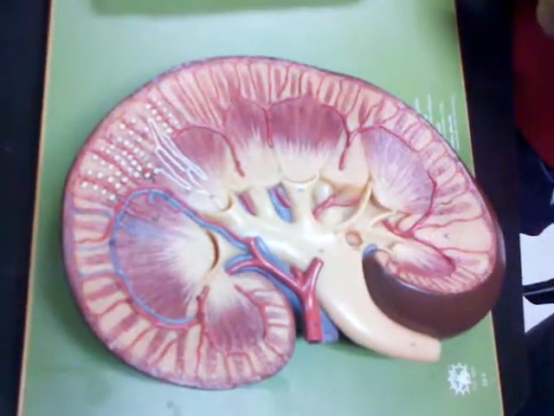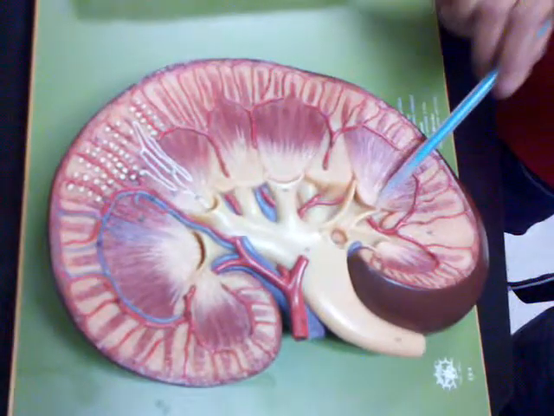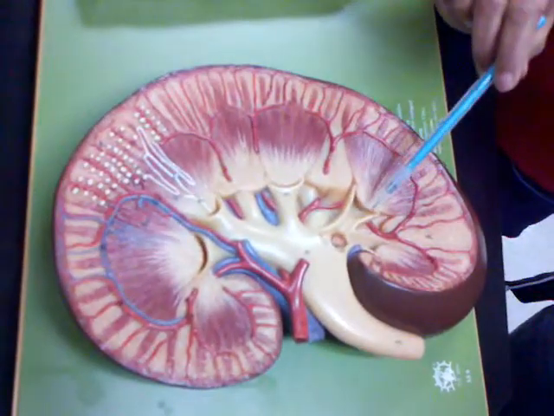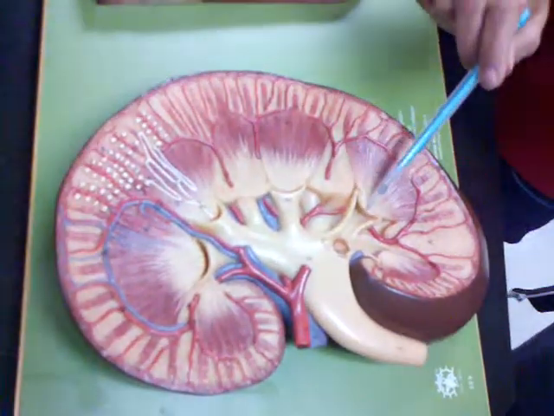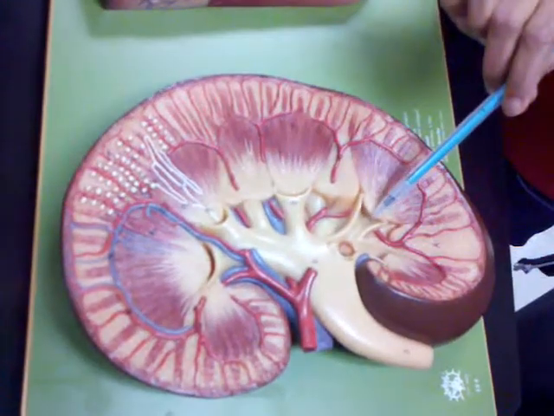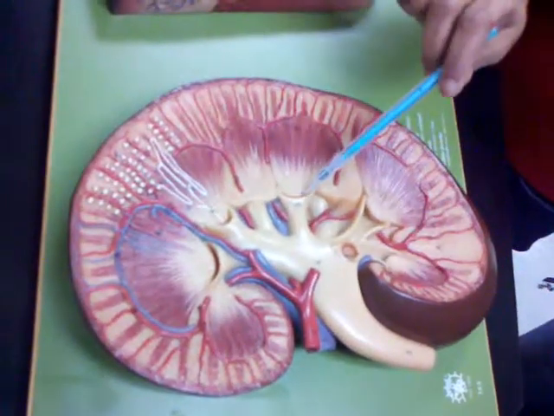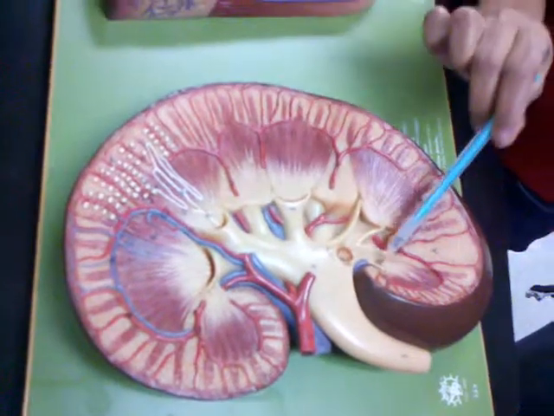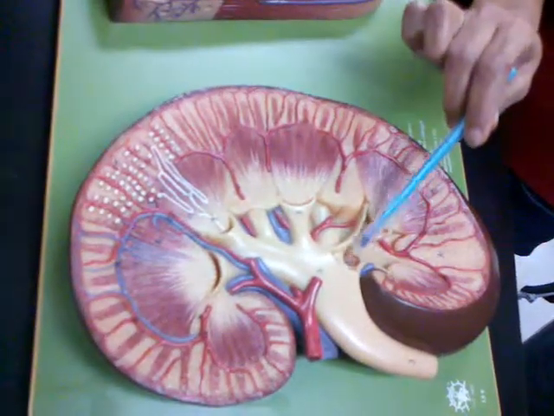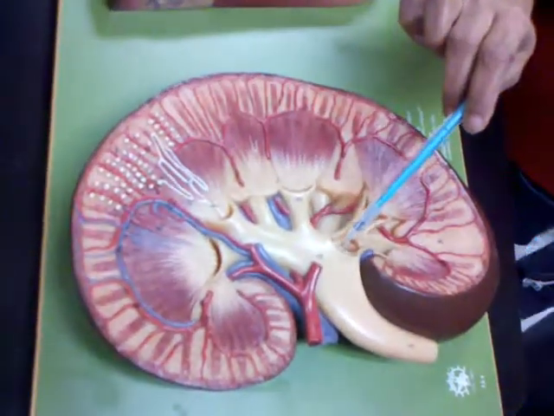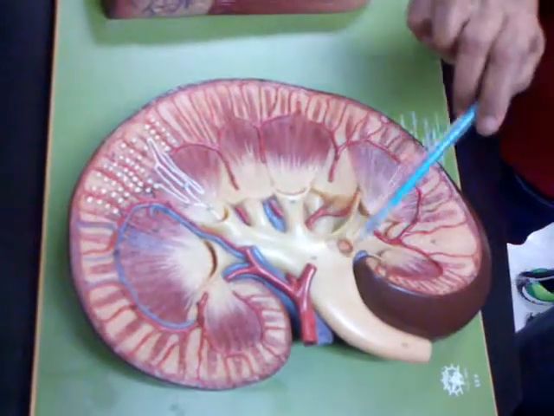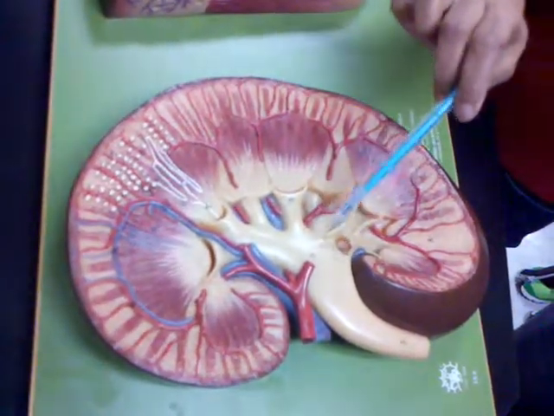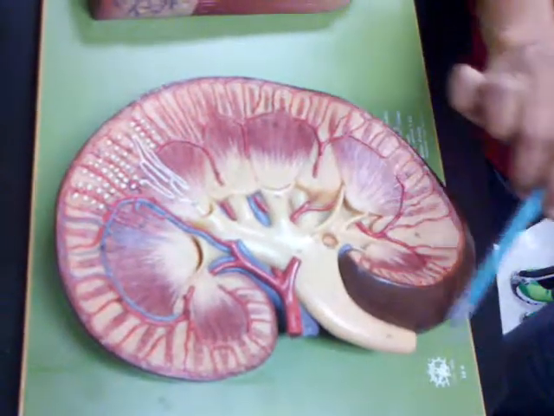All the collecting ducts lead into the papilla. All these lines represent a collecting duct. And what's the tube that opens at the papilla? Minor calyx. This is the minor calyx, this is another minor calyx. Where two minor calyxes fuse, what is it called? The major calyx. And that leads into, what is this region called? Renal sinus, that drains into the ureters.